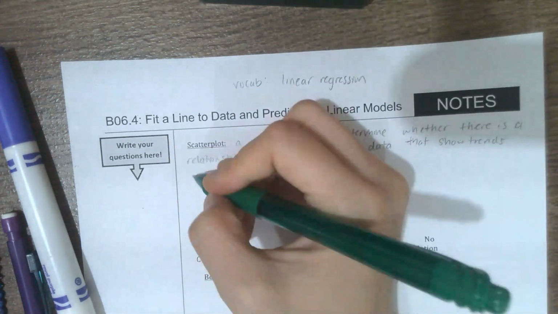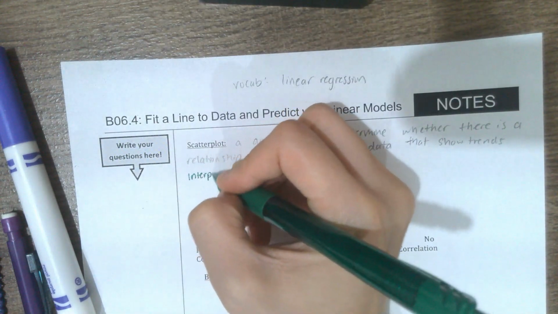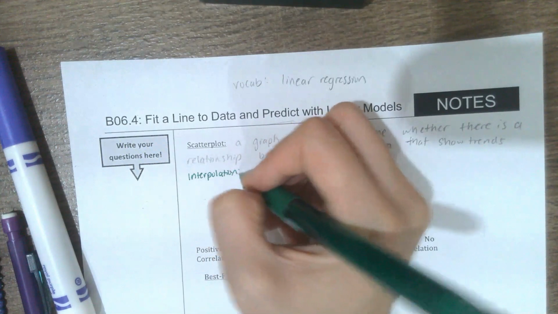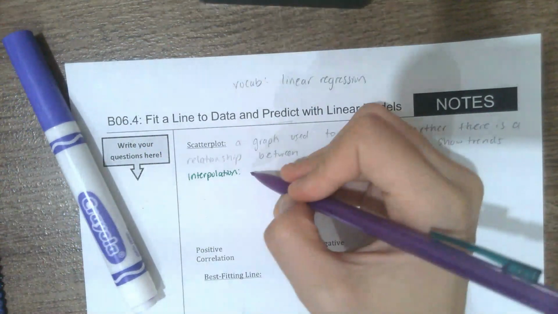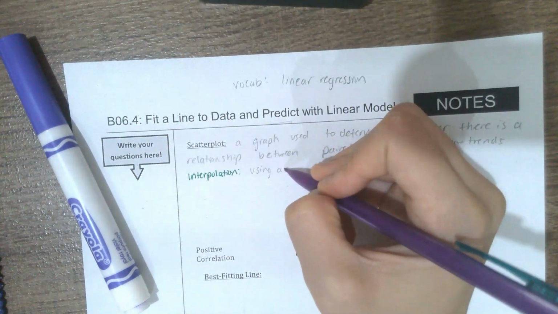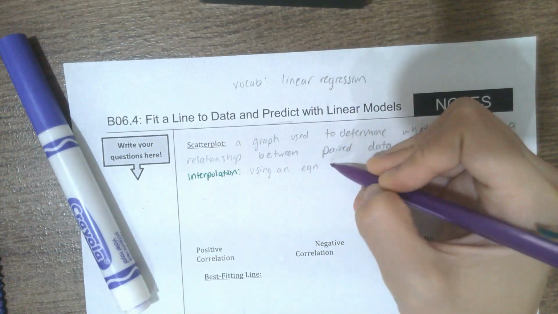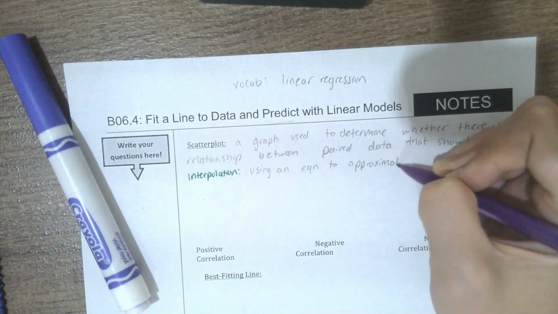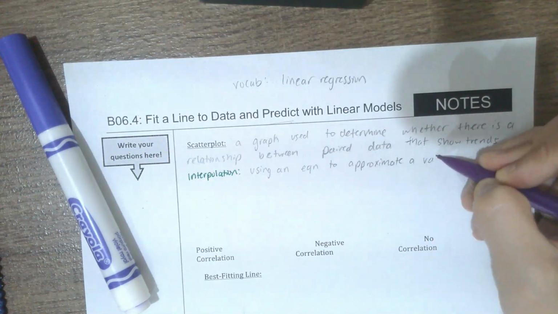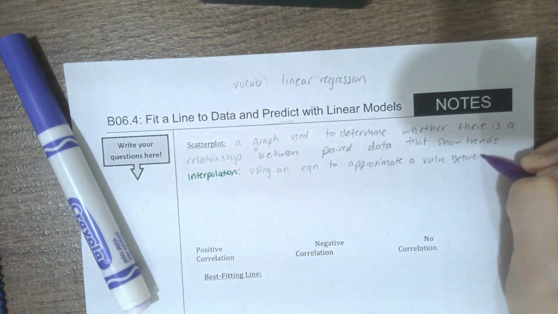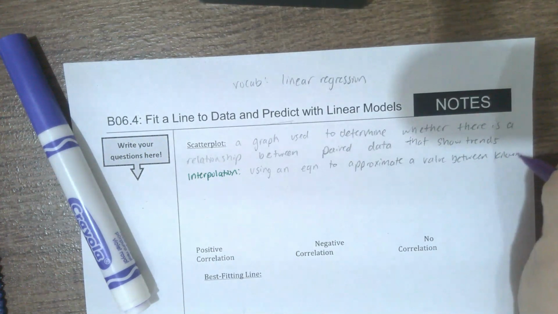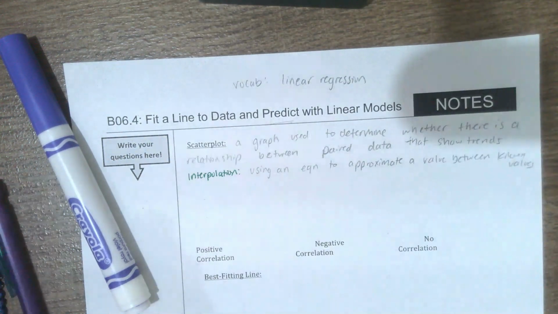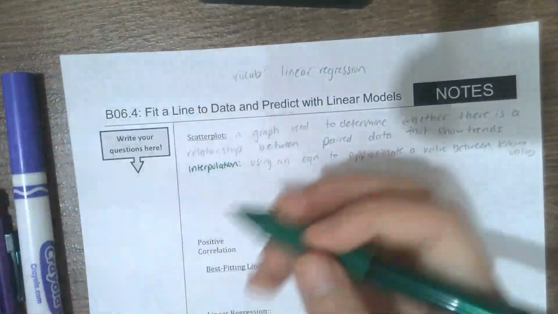Okay. And then we have interpolation, which is using an equation to approximate a value between known values. And then we have extrapolation, which you might have heard before.